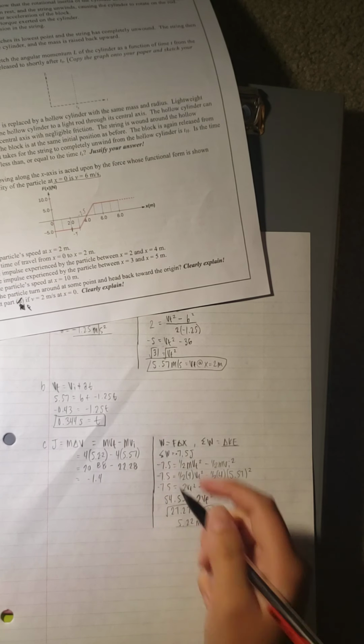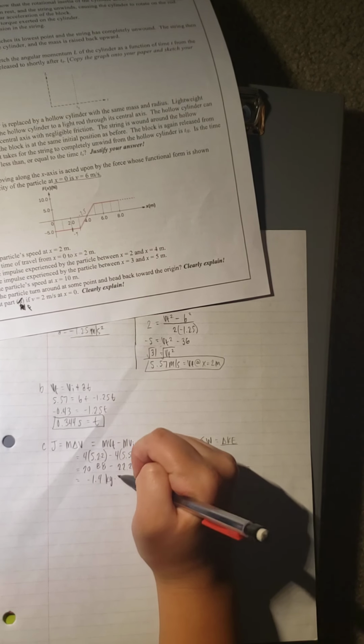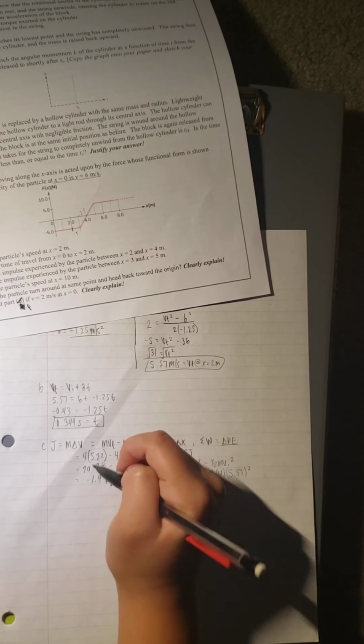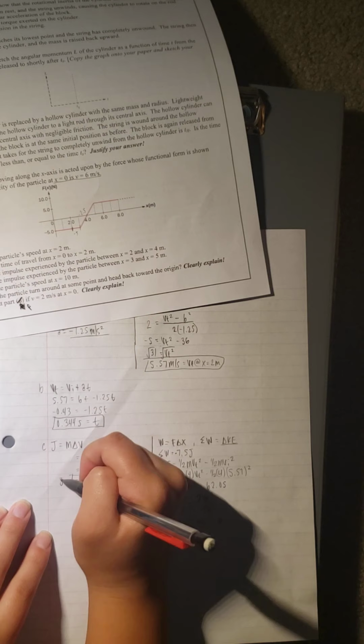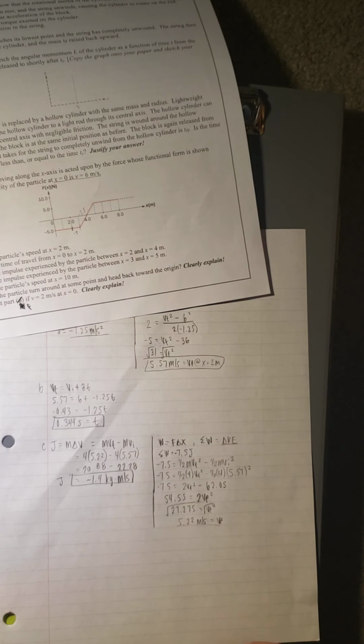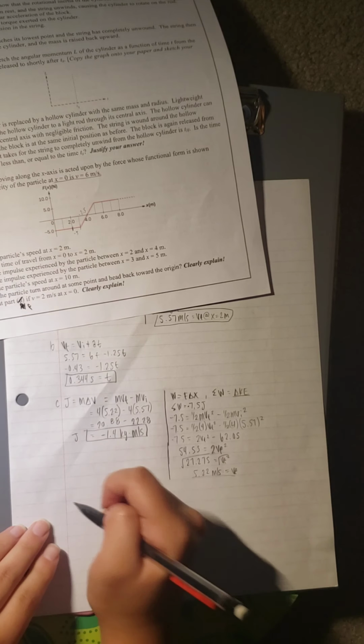Joules. Okay, so that is part C. On to part D.